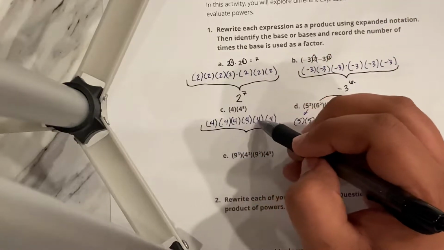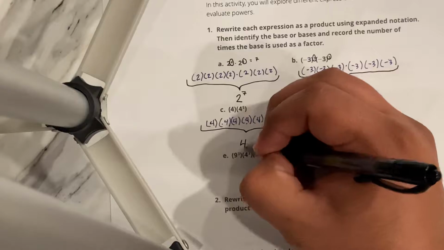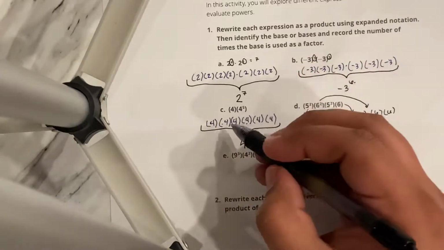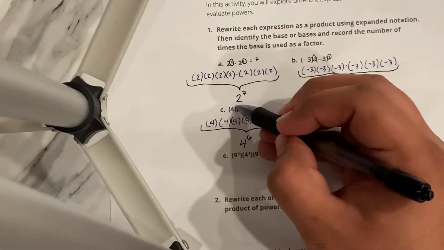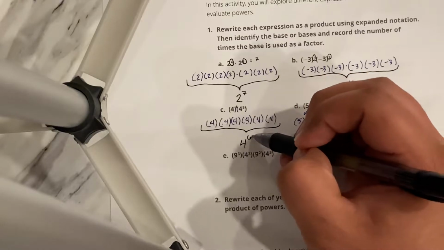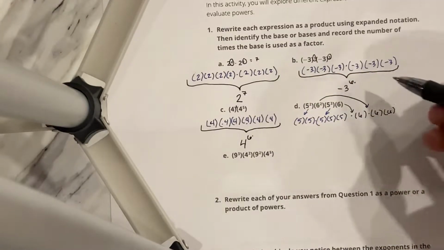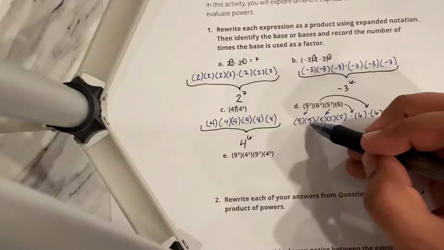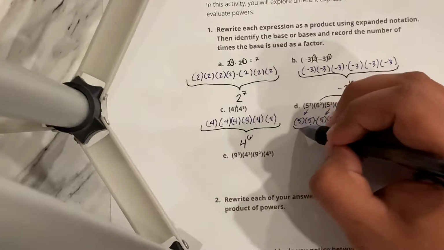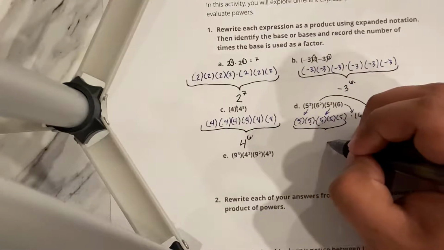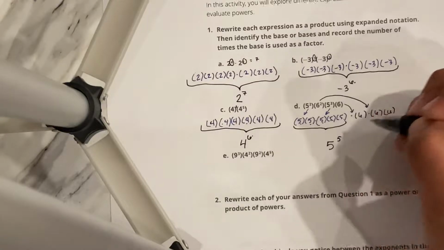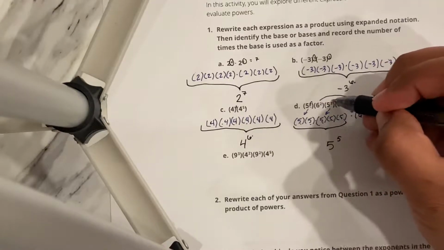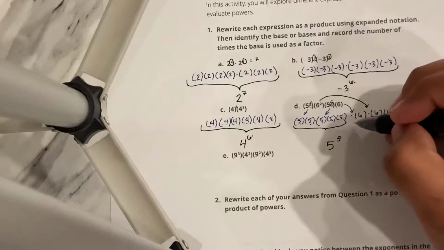1, 2, 3, 4, 5, 6. Base is 4. Power of 6 because there's 6 4s. Imaginary 1 plus 5 does give me 6. Coming next door, 1, 2, 3, 4, 5. Base is 5 to the power of 5. 2 plus 3 does give me 5.